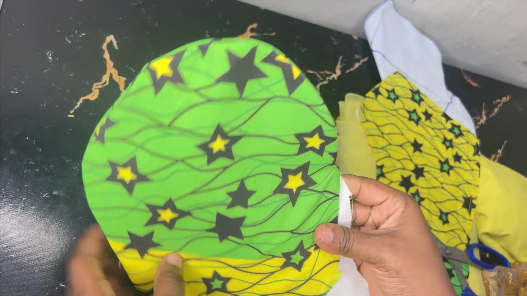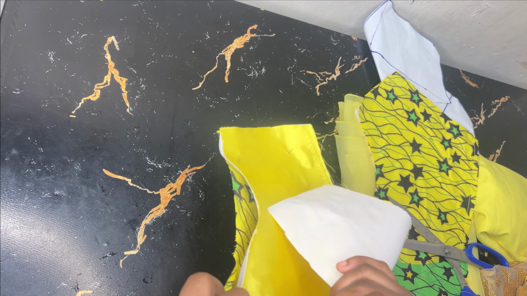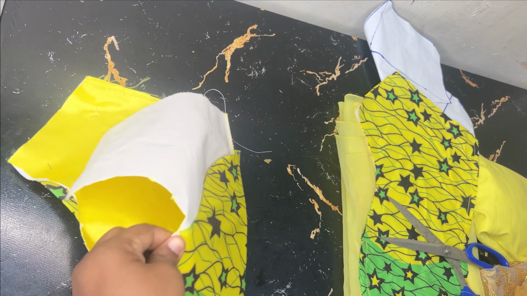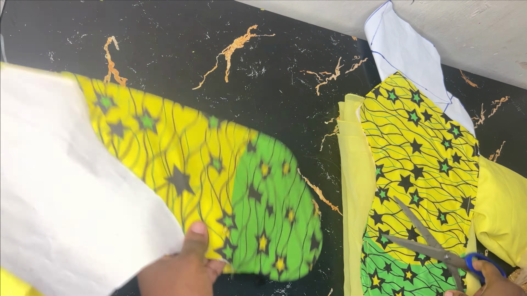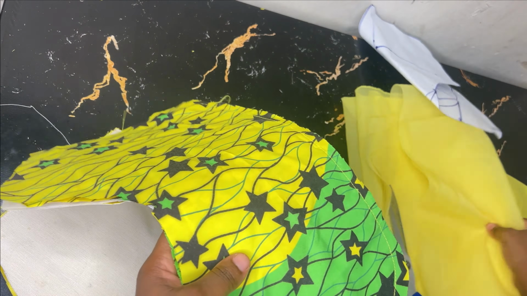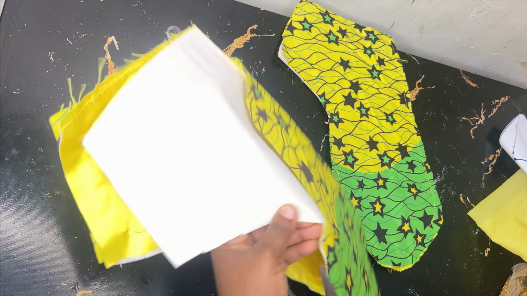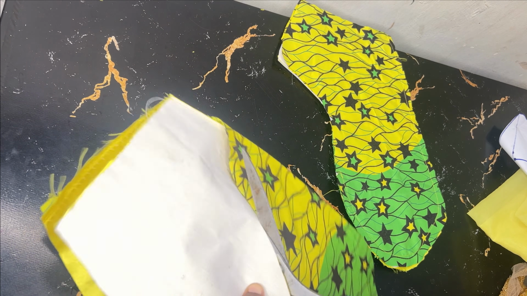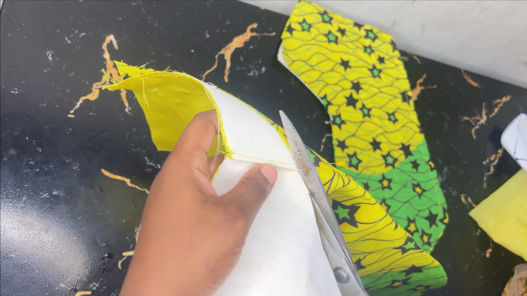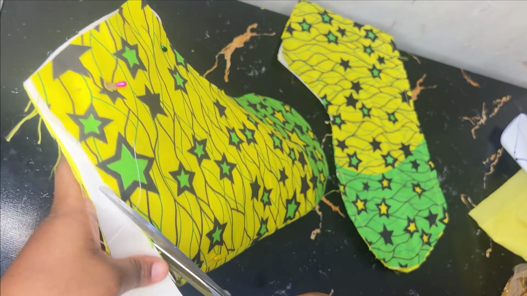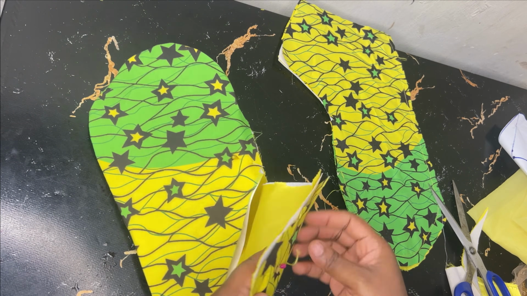So once everything is pinned like this, we'll go ahead and trace it out. The same thing we have done for this side is what we are going to do to the other side as well, including the lining. We are going to shape out the overlap. So here I'm just cutting out this overlap. So you can see now that we have the same thing.